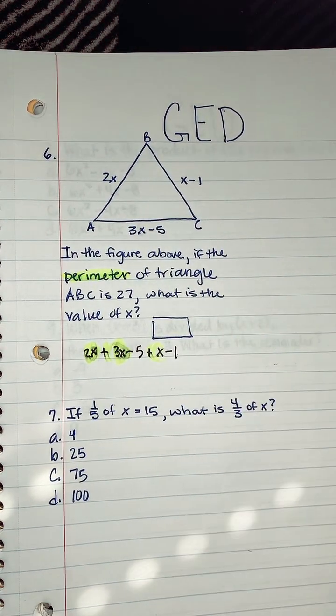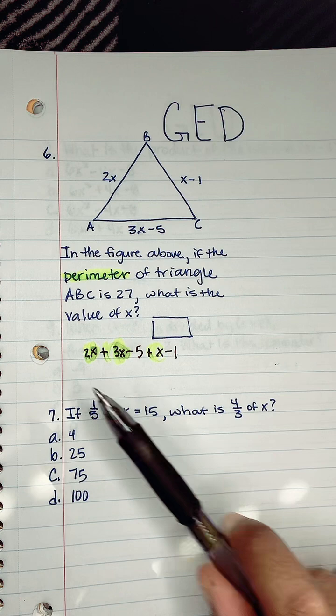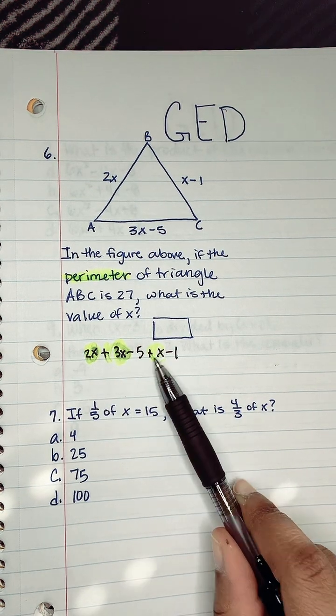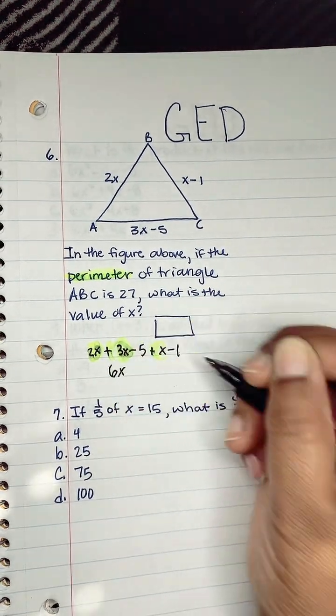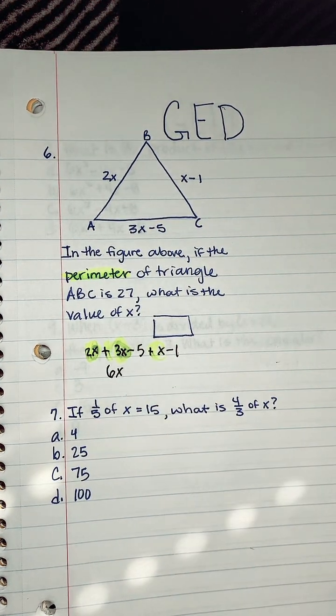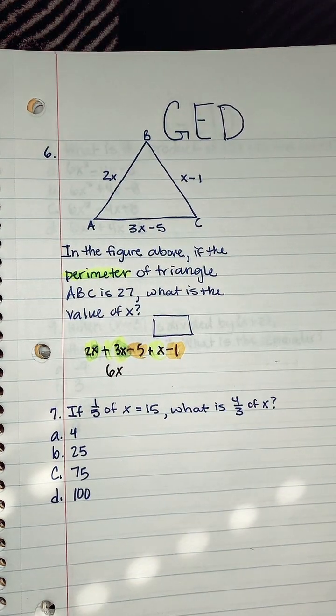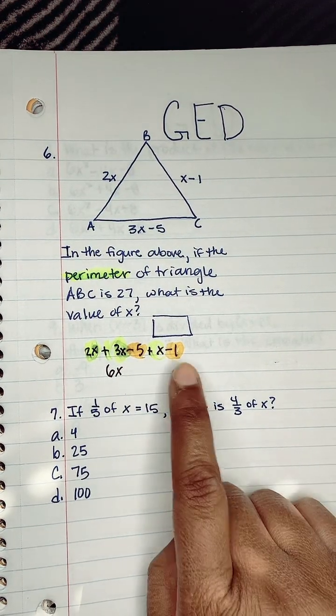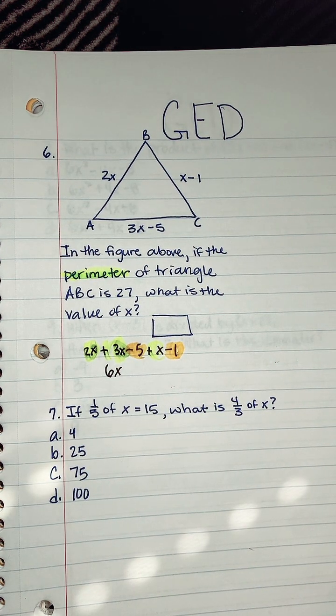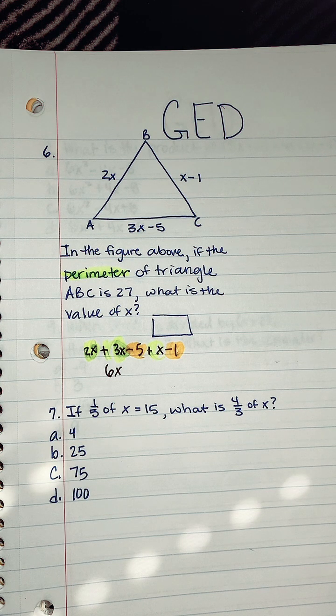So we have 2 plus 3 is 5, plus 1 is 6. So we have 6x, and then we have negative 5 minus 1. What do we get when we have negative 5 minus 1? Can I see it in the chat? What do we get? Good. Quan said it's going to equal negative 6. Yes, Quan, you are 100% right. Negative 6.